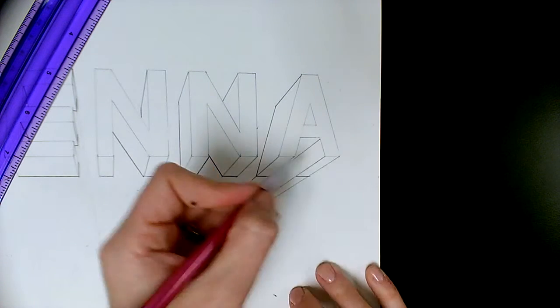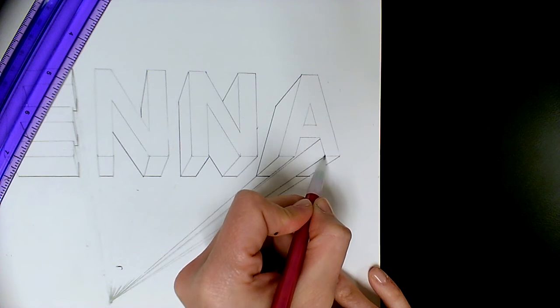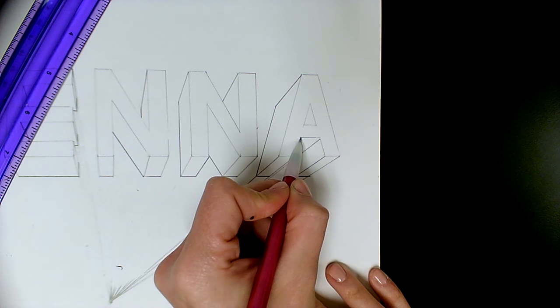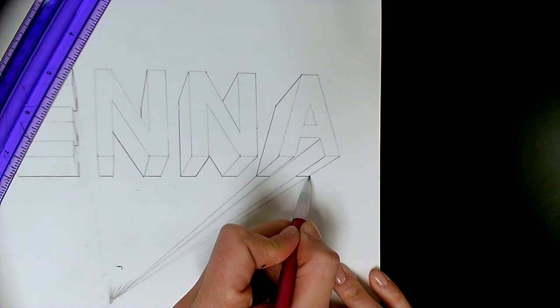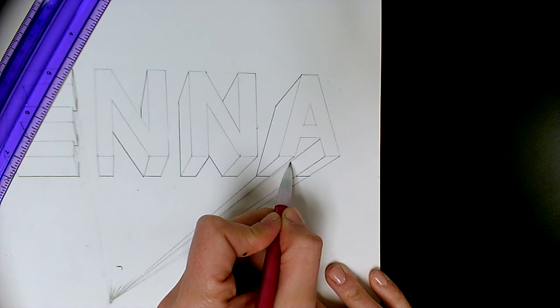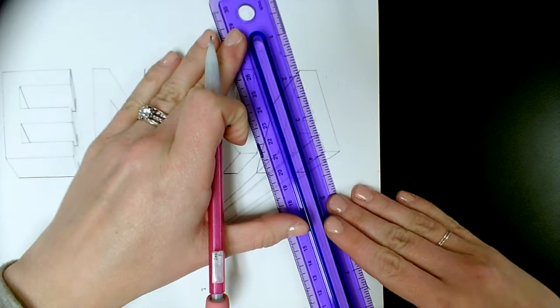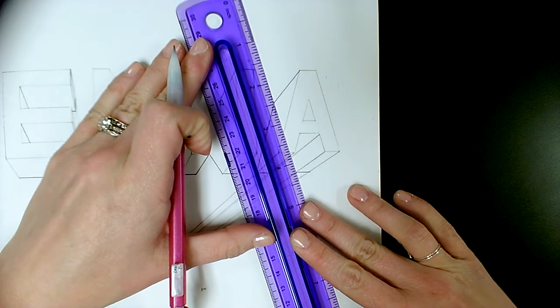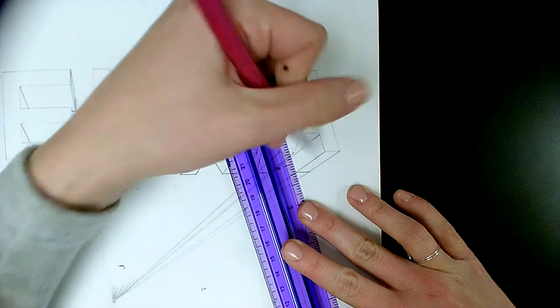And then over here on the other side, horizontal, angled, horizontal. So the back will go the same direction. Horizontal, angled, and then a little tiny bit of a horizontal there. So that matching angle, keeping it parallel.